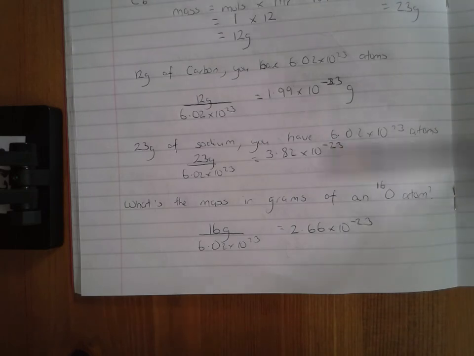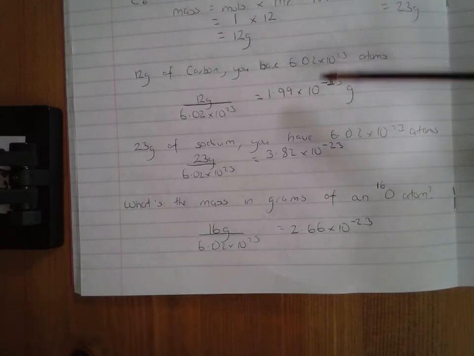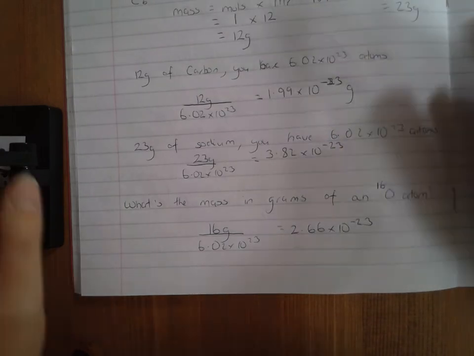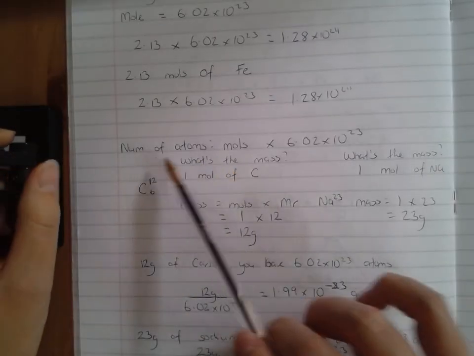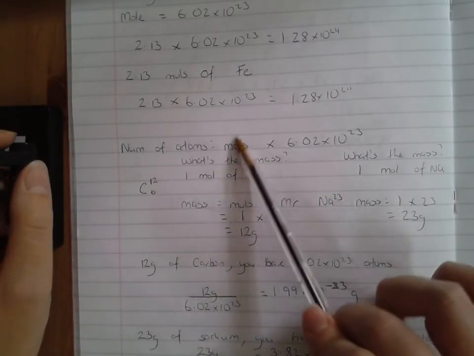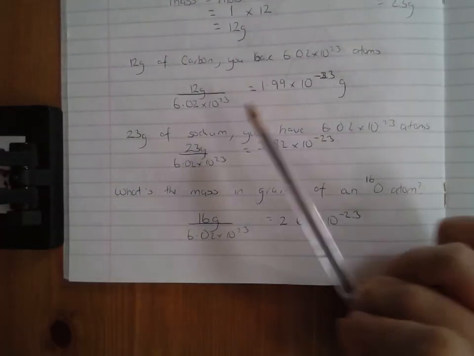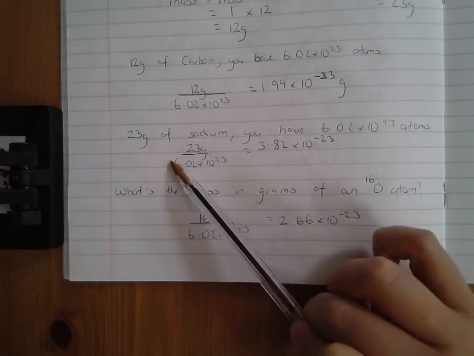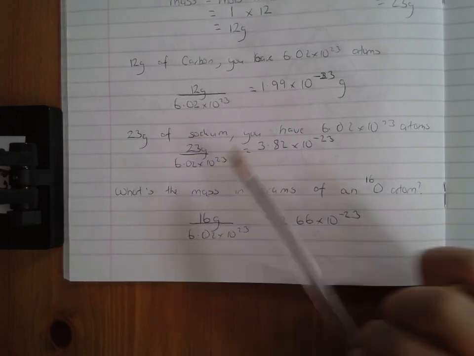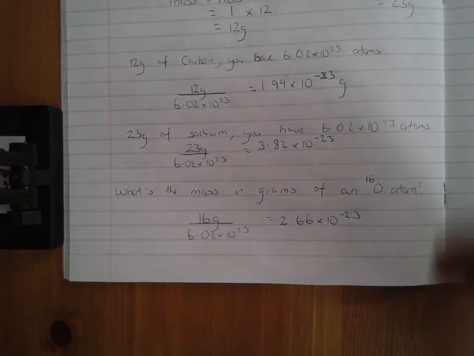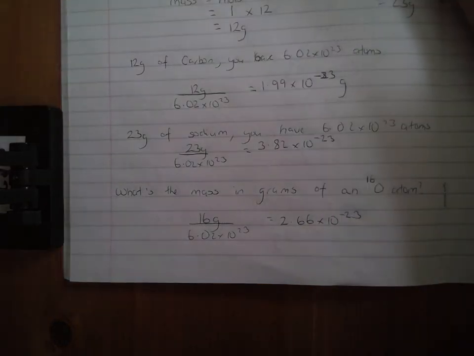Again, a clue that you'll be using this number is when they give you this number in the question, they want you to use it. They'll either ask you for the number of atoms, and you take the number of moles and multiply it by this number, or they'll ask you for the mass in grams of an atom. You take the big number from the periodic table and divide by this number to work out the mass in grams of an individual atom.